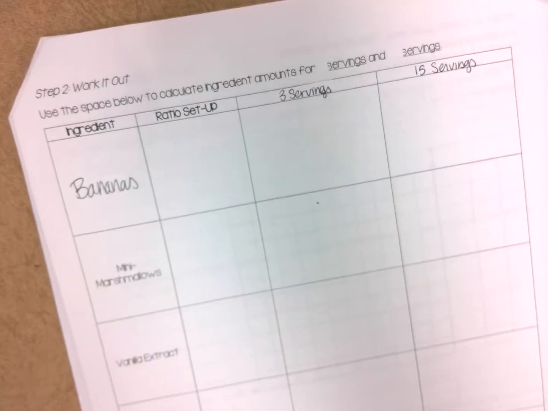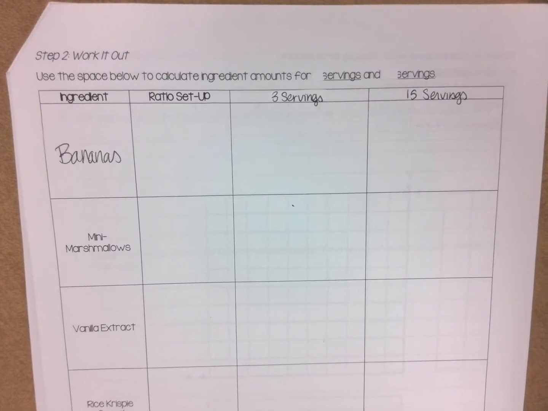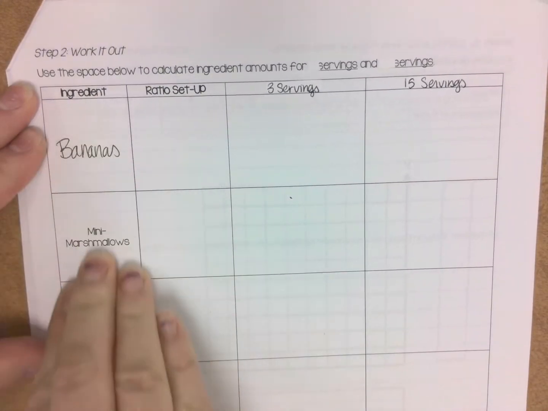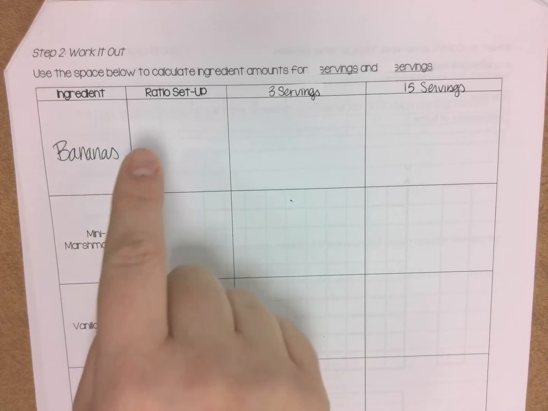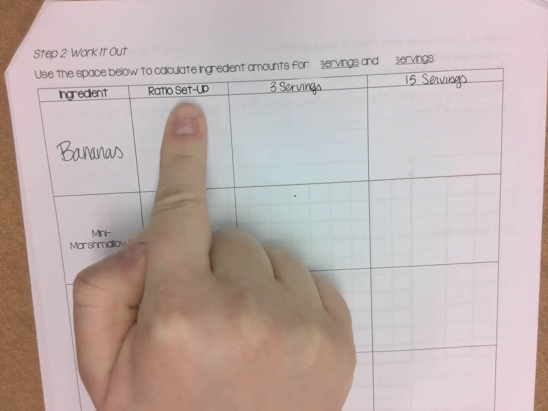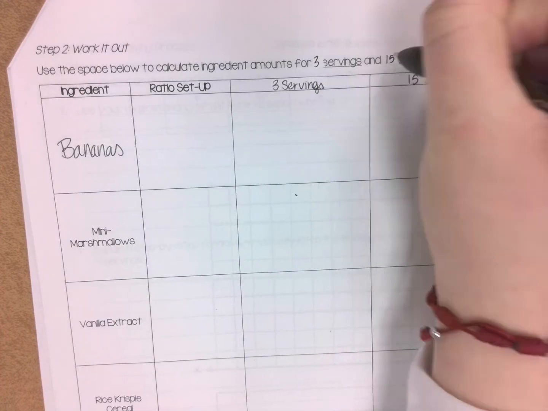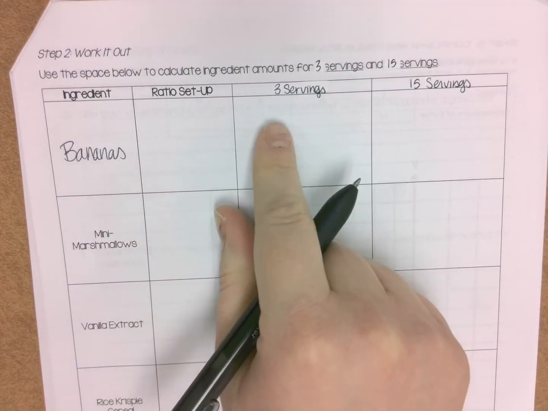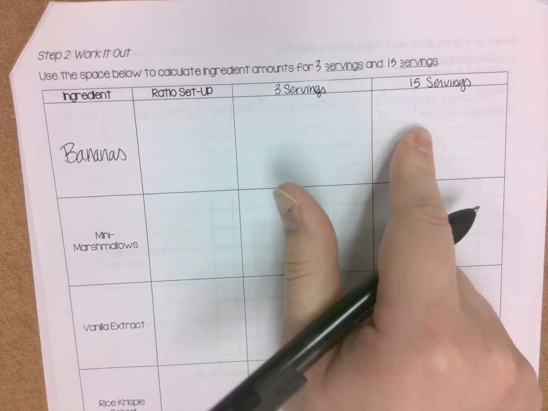Alright, so I'm making this video to help you guys out with step 2 for those of you who are still not quite sure what to do. So just work it out. This first column has the ingredients that we need for our recipe. The next column has the ratio set up. We're needing to find out how much or how many bananas I'm going to need for 3 servings and 15 servings.